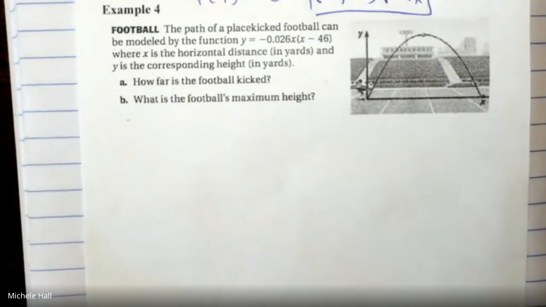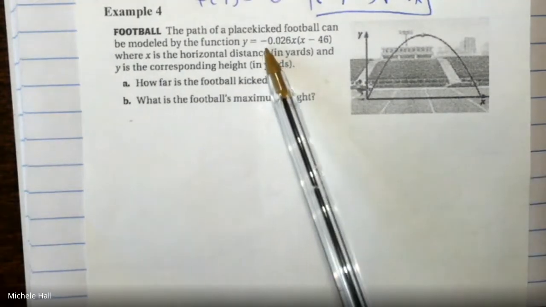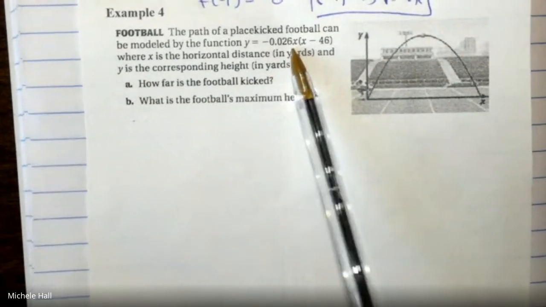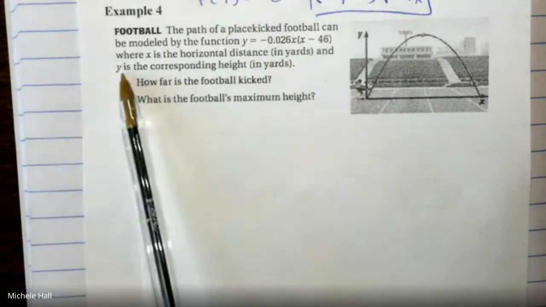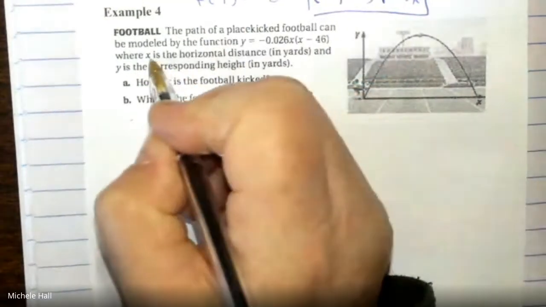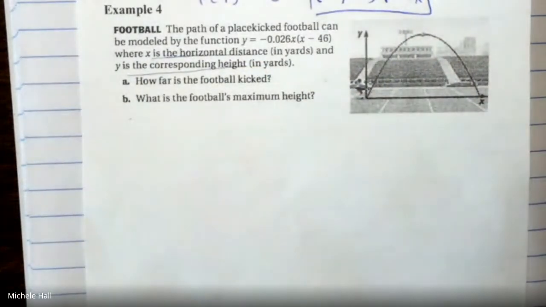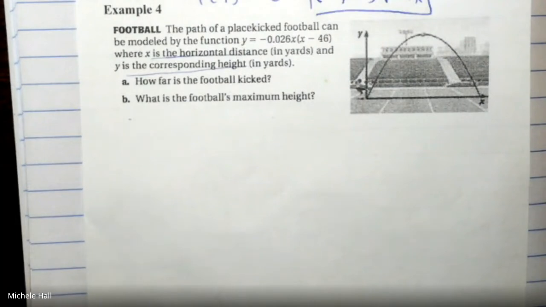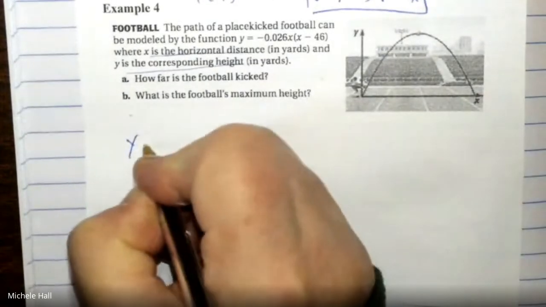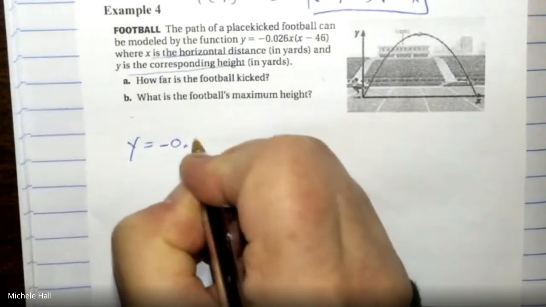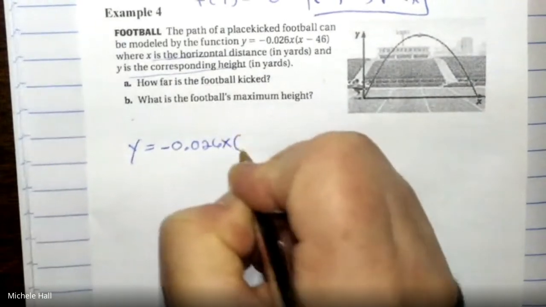Final example, example 4. Football. The path of a place-kicked football can be modeled by the function y equals -0.026x times (x minus 46), where x is the horizontal distance in yards, and y corresponds to the height. How far is the football kicked? All right, so I'm going to start with the equation that they gave us. We have y equals -0.026x.